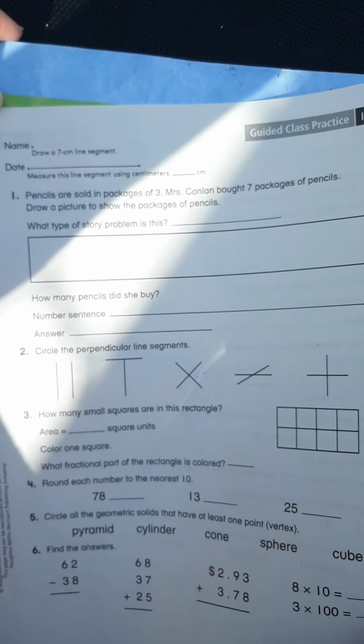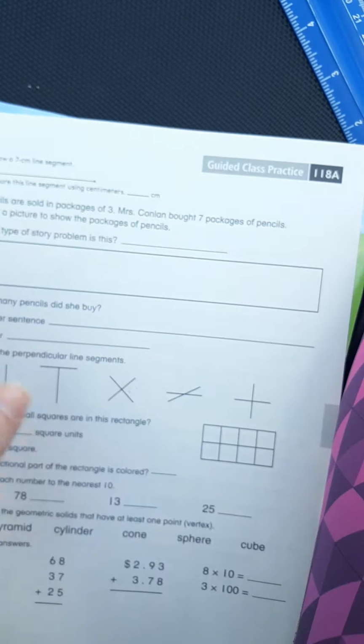Alright, so now we're going to be doing our sheet, our guided practice. Now again, I said yesterday that we're going to be speeding up a little bit so that we can get to a good stopping point.